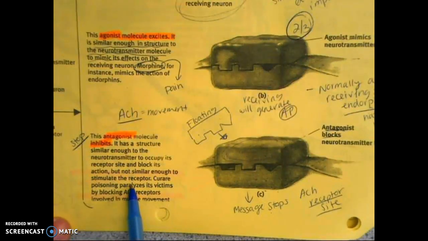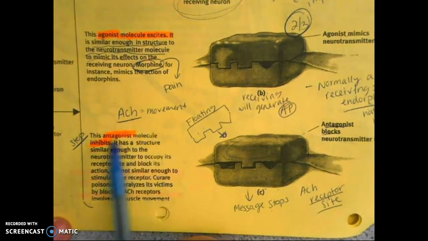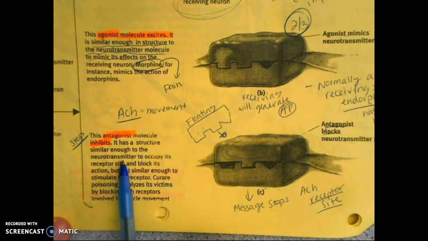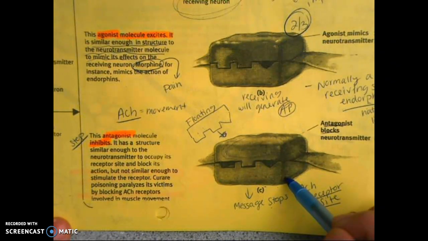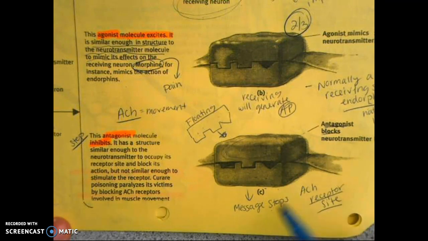Okay, so over here, if you look at the text, it says this antagonist molecule inhibits. It is a structure similar enough to the neurotransmitter to occupy its receptor site. So it's still similar enough that it fits in the lock. I think of a key on a door: I have a key that I can fit into the lock, but I actually can't turn the lock.